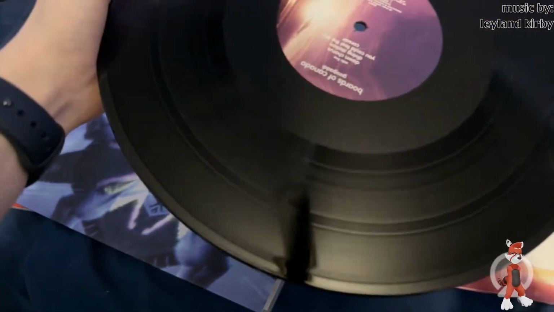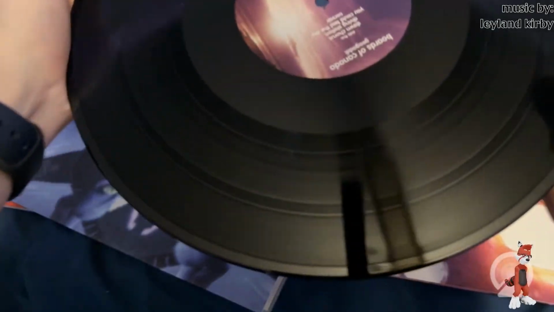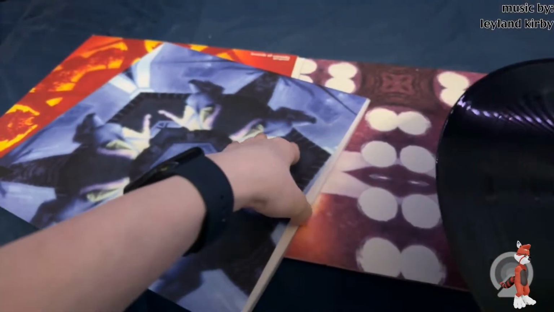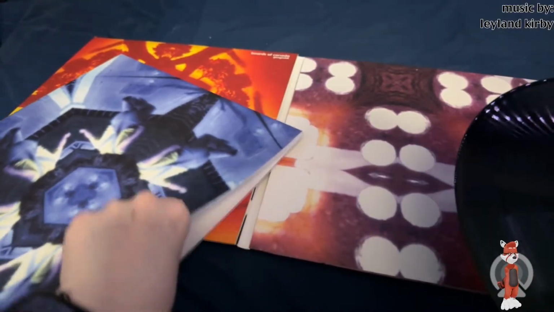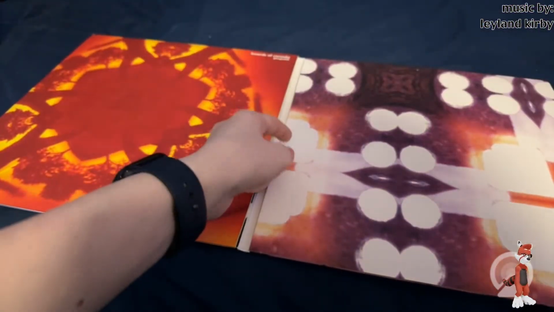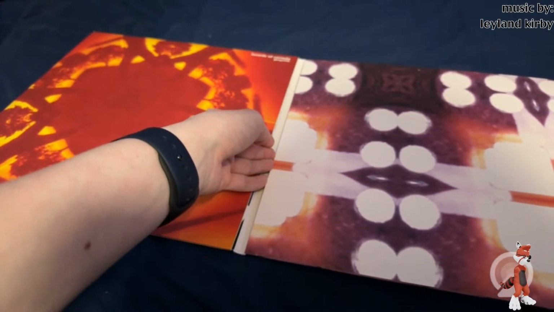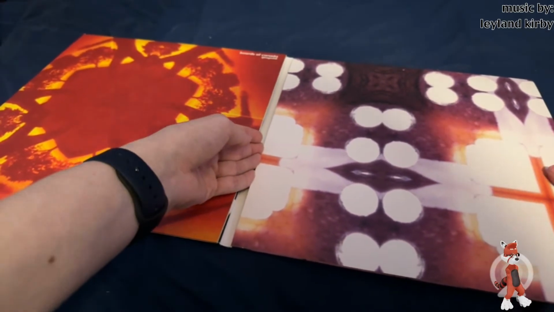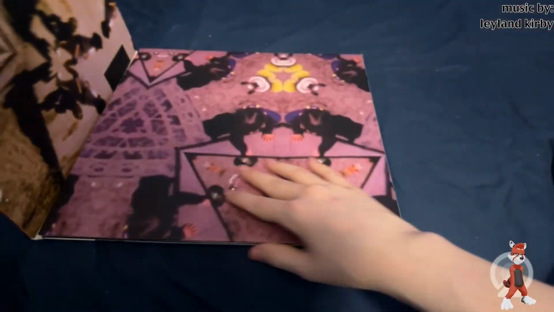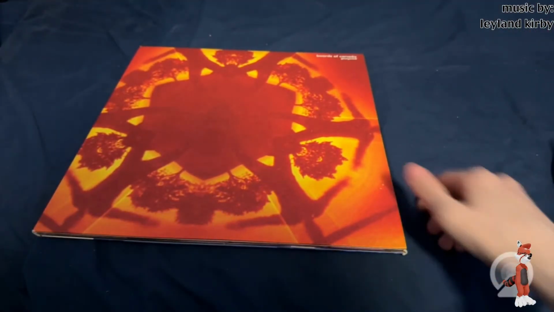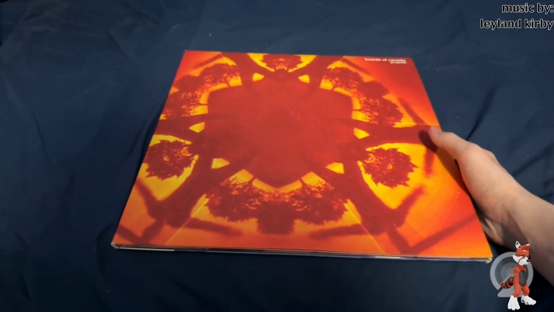Sorry, I have to rotate this. I like to put them in the proper way up. Oh, come on. There we are. Right. As of today, that is my Boards of Canada collection. On Friday, the number of records I own by them will increase by 1.